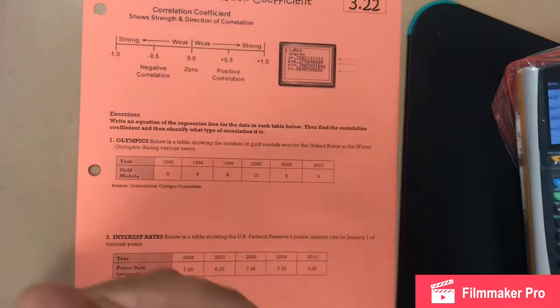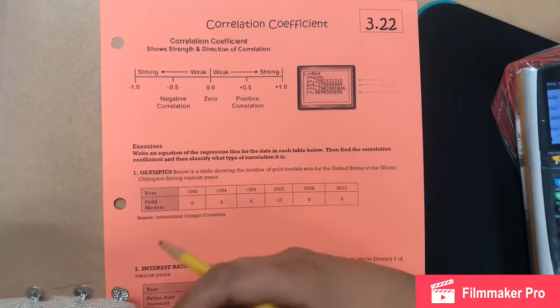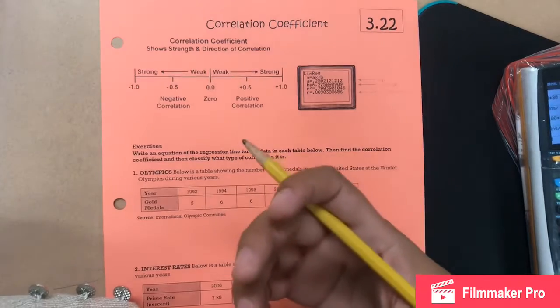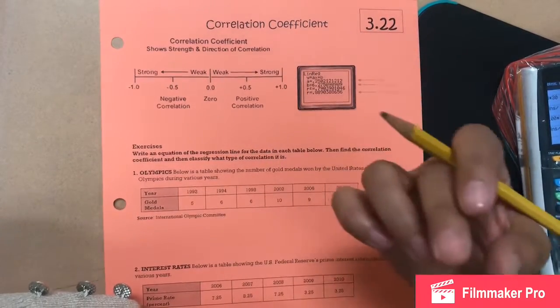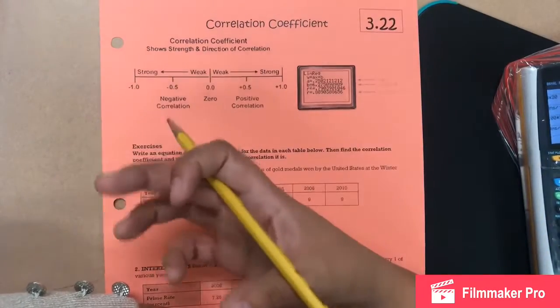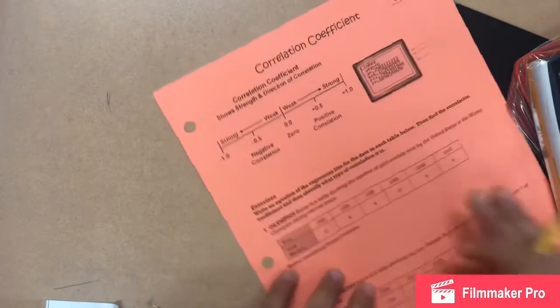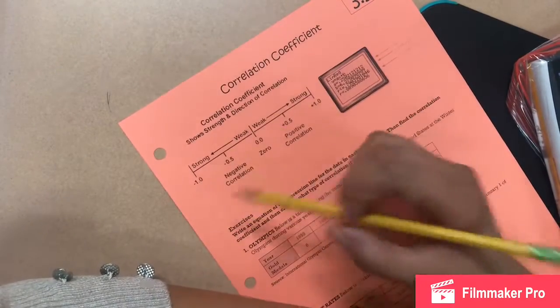Okay, so this is another one of those random lessons that we have to cover. It just doesn't fit anywhere in particular. Correlation coefficient is talking about how strong a relationship is between two different ideas, okay? How one affects the other, and if they do at all. So when we're going over correlation coefficient, we're going to talk about its strength, okay?